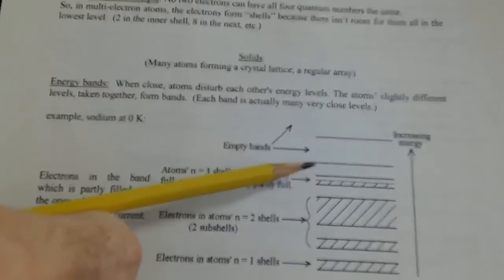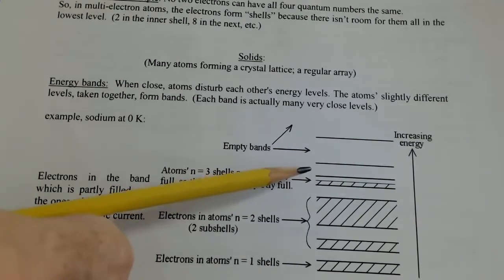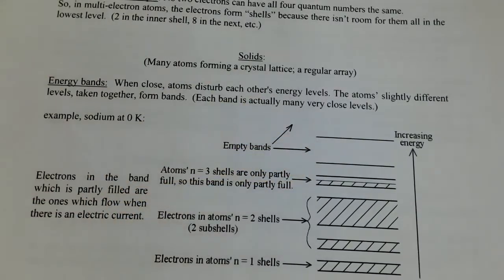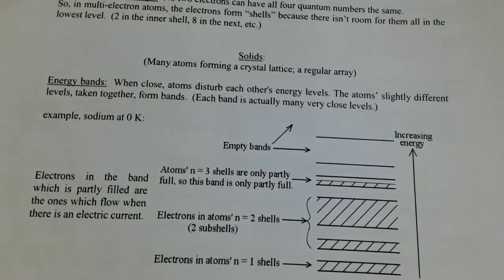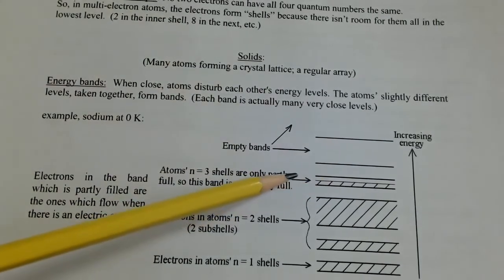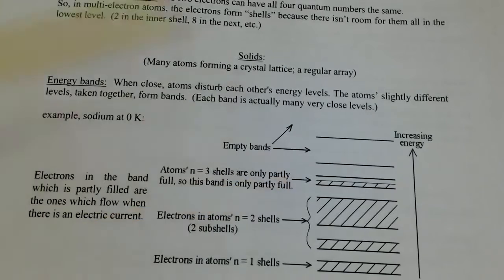Anyway, this business of having the highest filled band be only half, well, it doesn't have to be half, but the highest band with electrons in it being only partially filled, that's what makes metals good conductors of electricity. And actually good conductors of heat for that matter. The same free electrons that carry electric current also carry heat very efficiently.